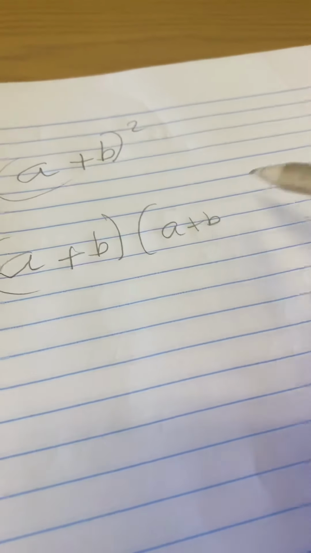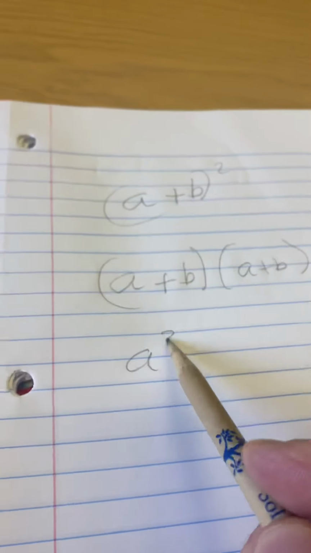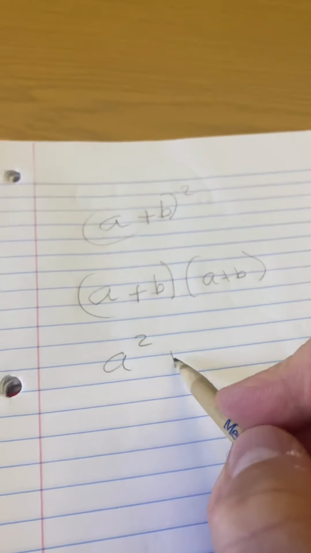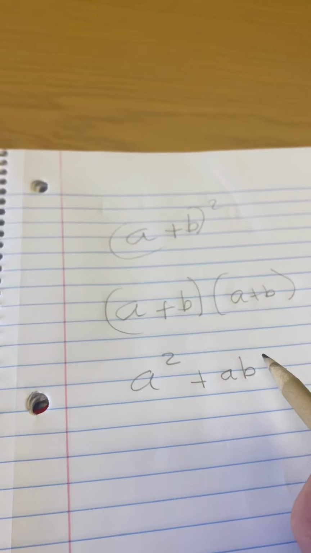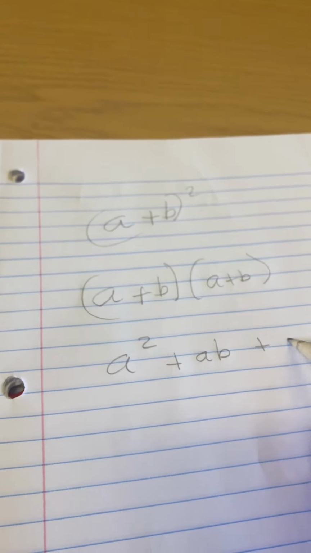All right, this next one, it's a plus b squared. We have to multiply a plus b, and it's like a plus b times itself. A times a is a squared. A times b is ab. And then b times a is ab again.